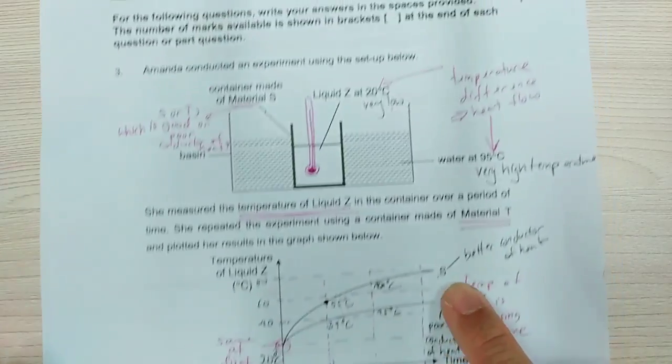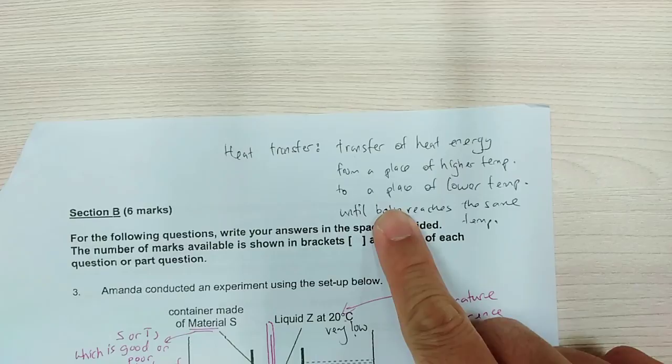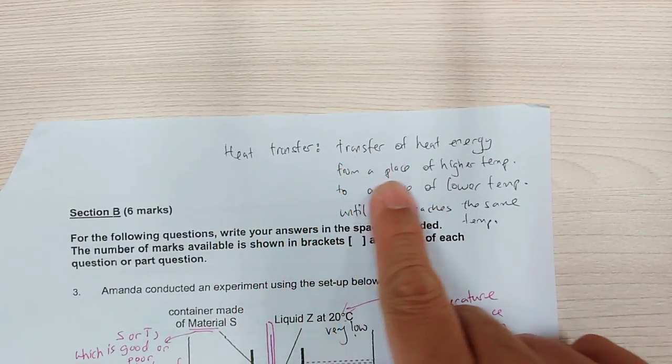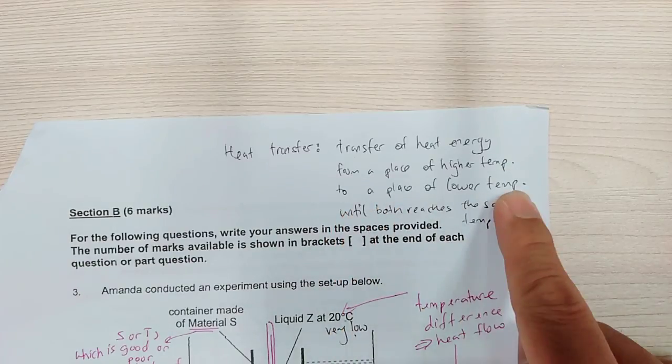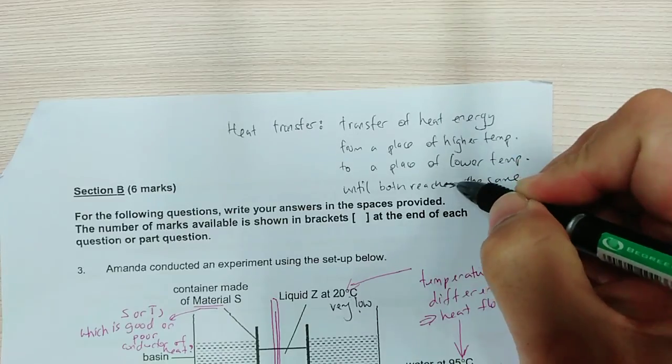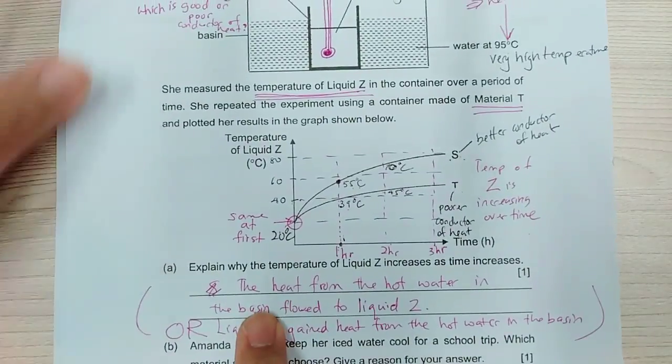This requires us to go all the way back to the concept that's being tested in this question, which is about heat transfer. The transfer of heat energy from a place of higher temperature to a place of lower temperature until both reach the same temperature. So let's check this now.